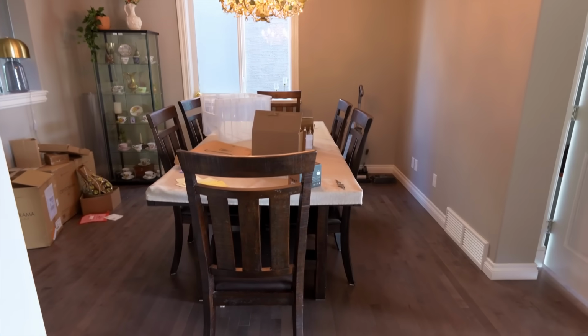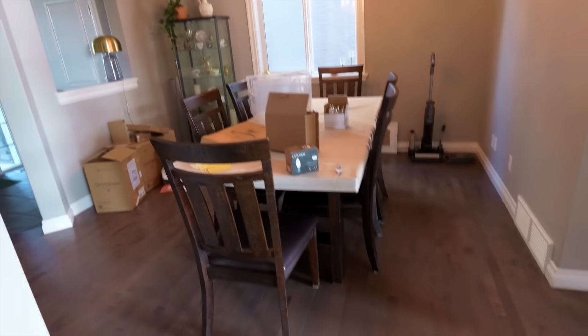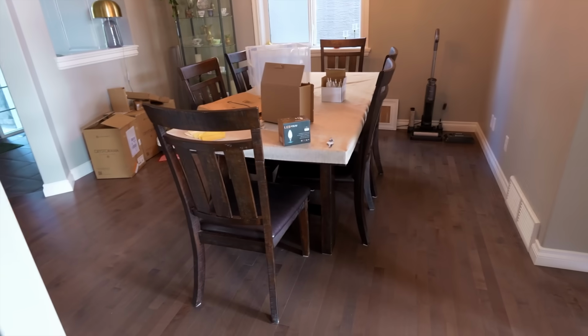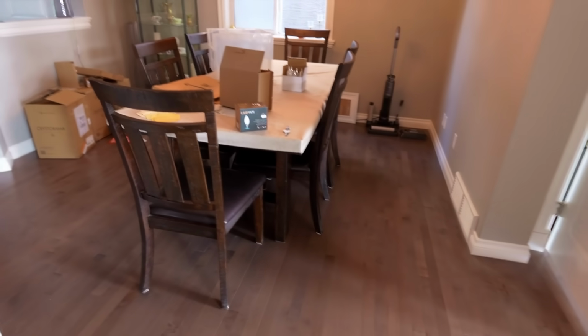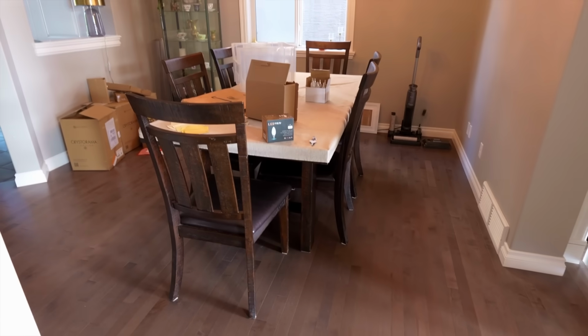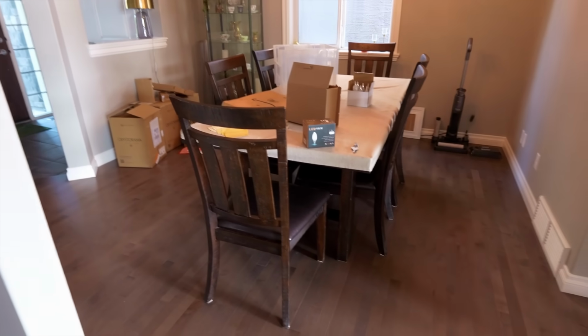But I kind of do want a circular table. But this table's so sturdy, high quality, solid wood. We got it from a proper furniture store. It would be a shame to get rid of it, so I'll probably just make do for now.